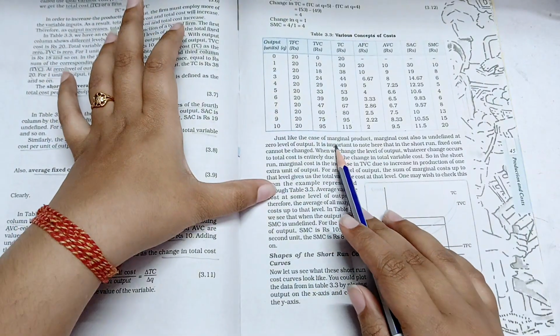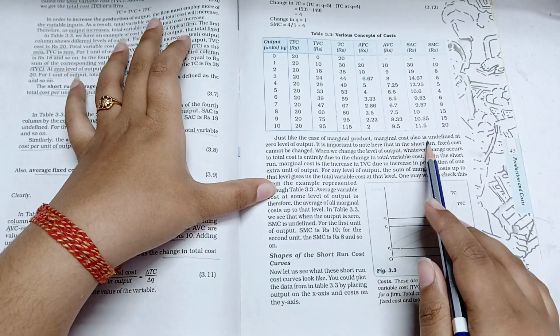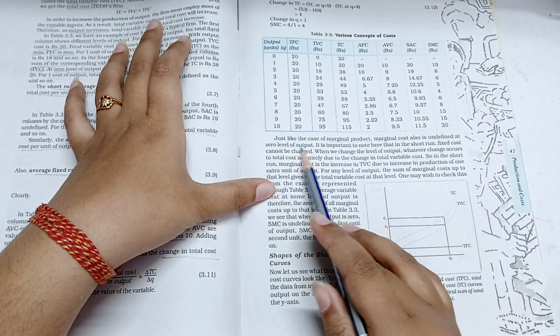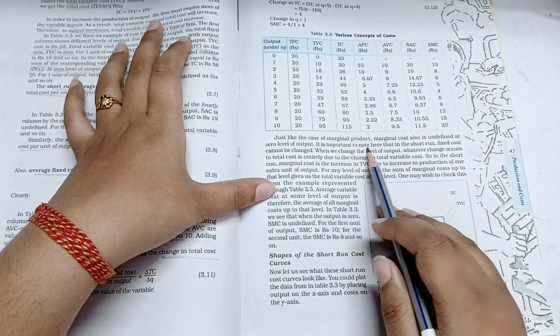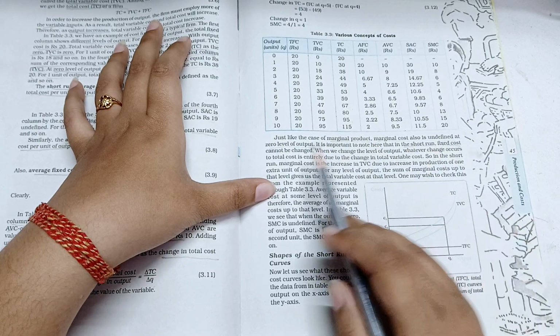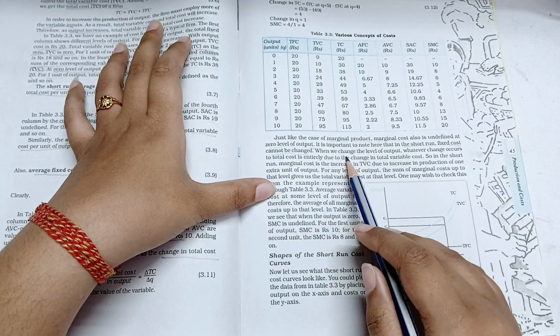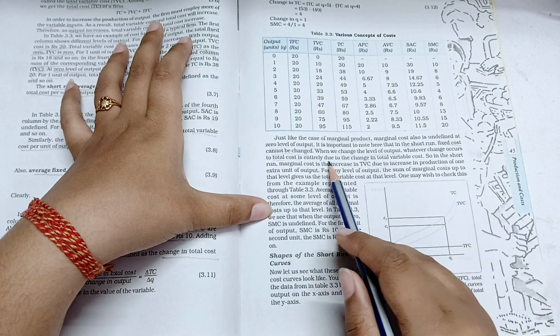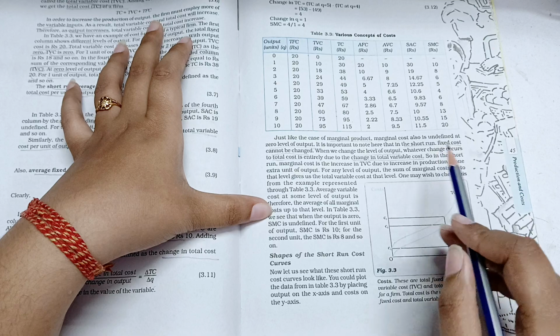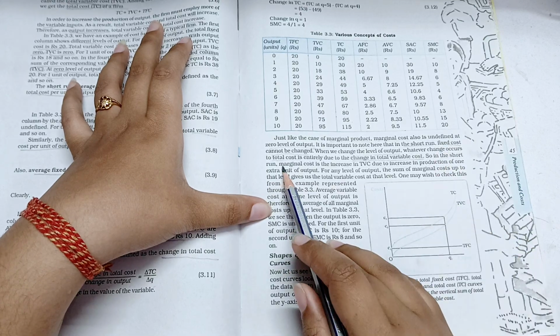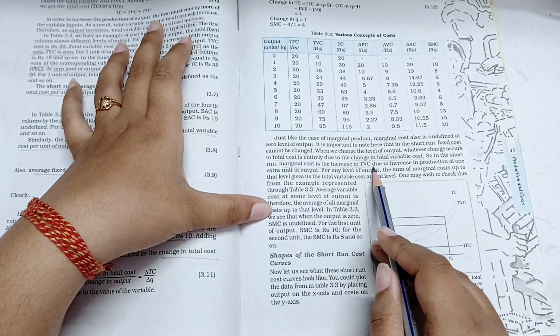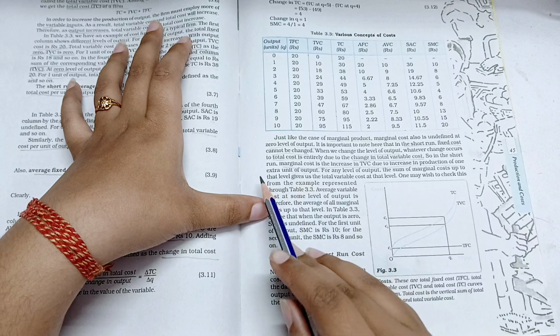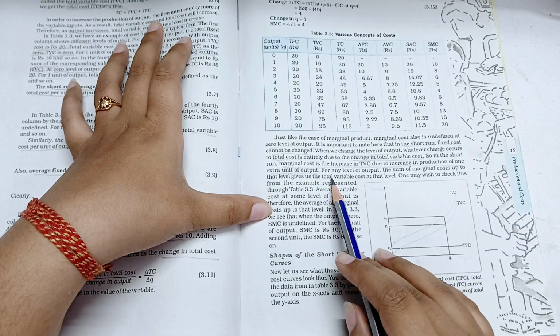Just like the case of marginal product, marginal cost also is undefined at zero level of output. It is important to note here that in the short run, fixed cost cannot be changed. When we change the level of output, whatever change occurs to total cost is entirely due to the change in total variable cost. So in the short run, marginal cost is the increase in TVC due to the increase in production of one extra unit of output.